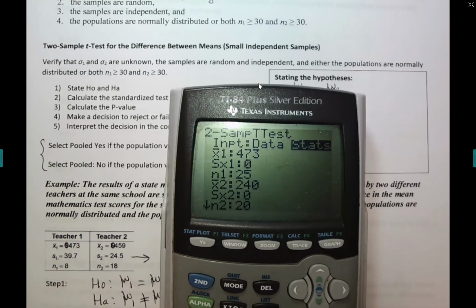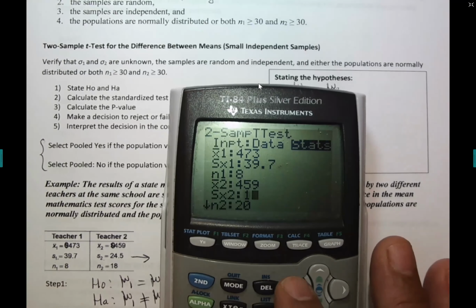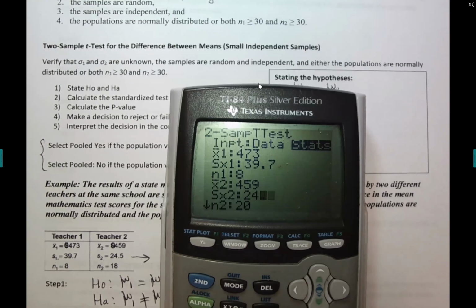S1, you see he's asking for S1 now, not sigma 1, 39.7. N1, 8. Now X2 bar, you can see it's 459. S2, 24.5. N2, which is 18.